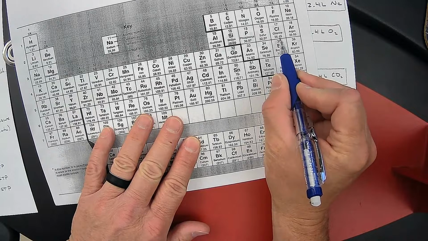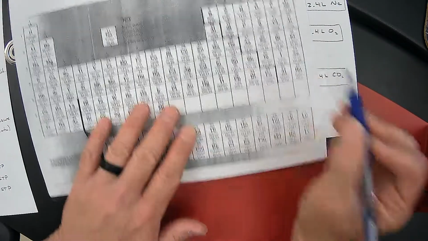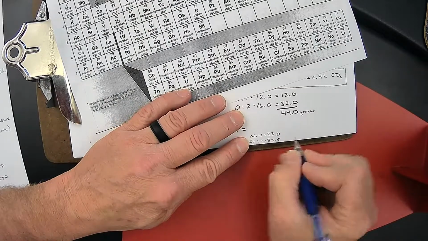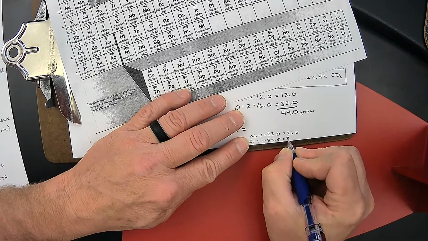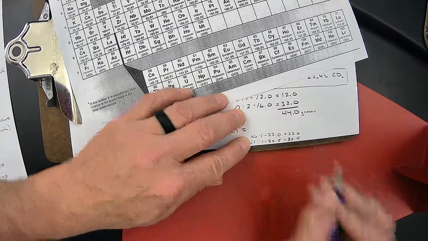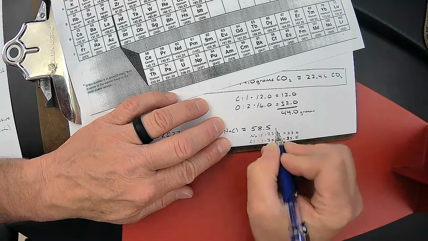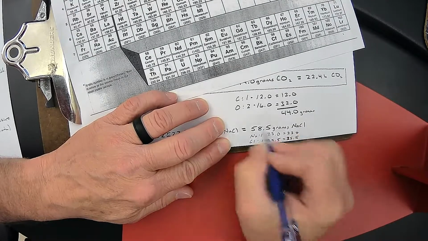It would be 35.4, but that 4 gets rounded up to a 5 based off of the next number. So 1 times 35.5. So that's 23.0 plus 35.5. That comes out to 58.5. And I'll go ahead and write that down of NaCl.